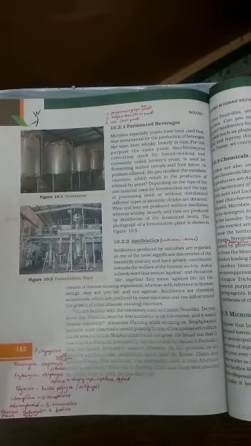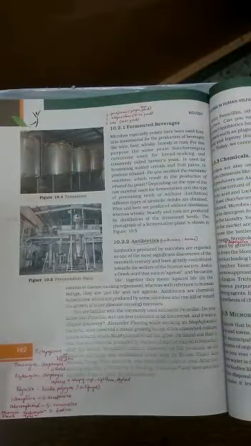So there is one point for the material to be added inside and the other point for the exit. Inside these, when microorganisms are added along with their nutritive medium, they start preparing products of our own interest. So this is the importance of the fermenter. We'll be learning about fermenters in detail when we do the biotechnology chapter, that means the next unit.